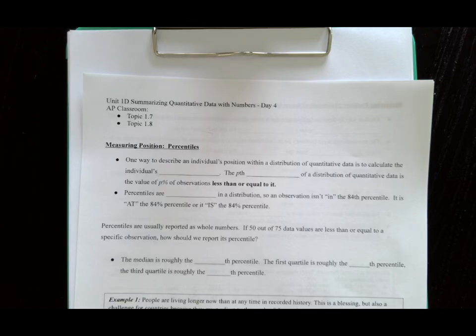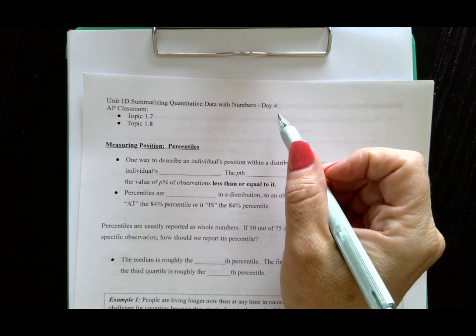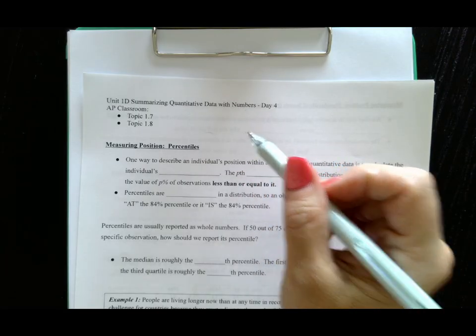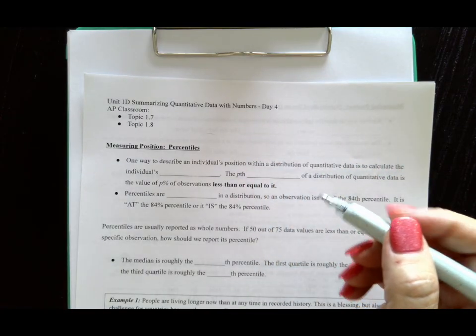All right, y'all, day 4. This is the last one. This is such a long unit for 1D, so this is the last one. So we're going to talk about something completely different.